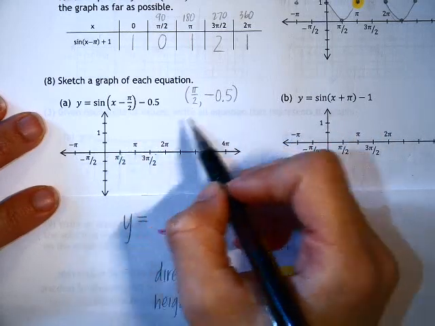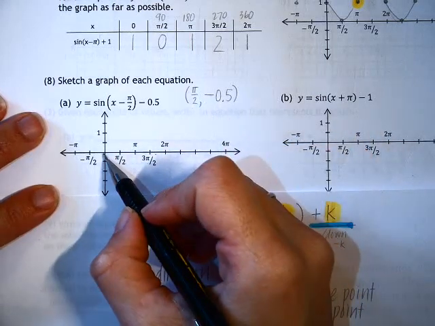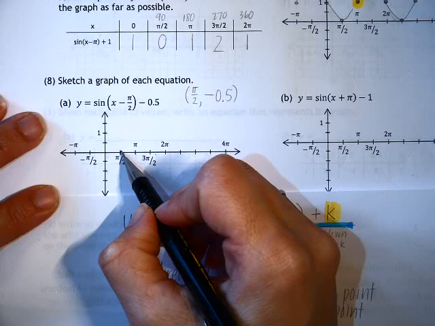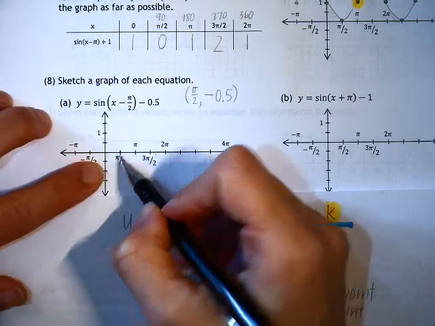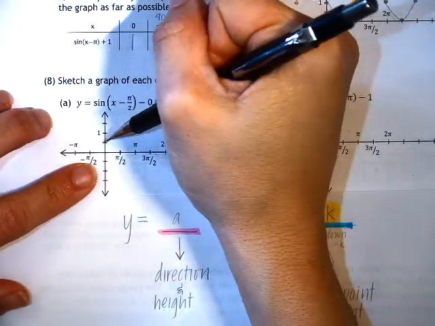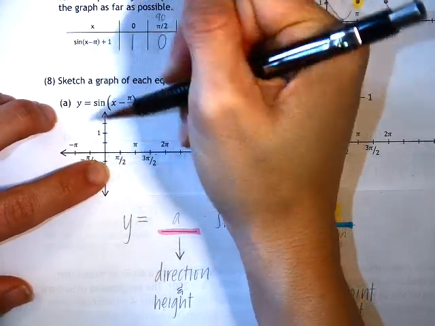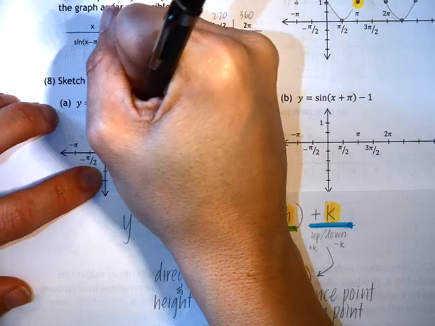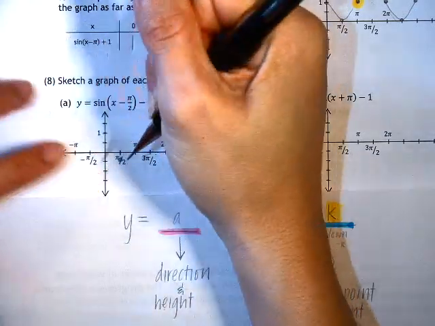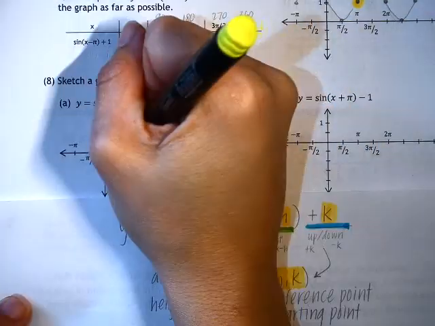So that tells me that my starting dot is going to be at positive pi over 2, so that's right pi over 2, and down 0.5. Since it looks like these units are counting like 0.5 and then 1 and then 1.5, I can assume that's down one little tick mark, so right around there. So there's my yellow dot, there's my starting point.